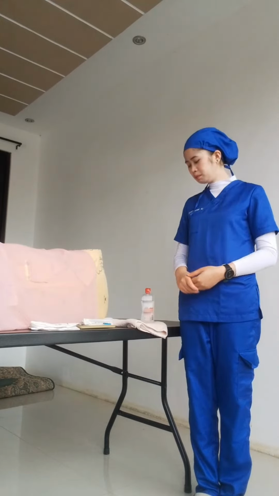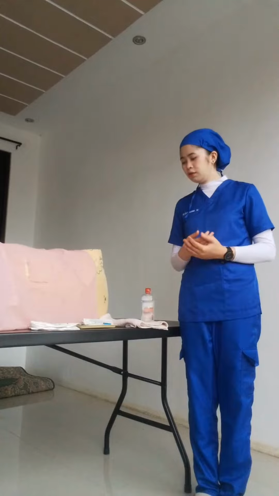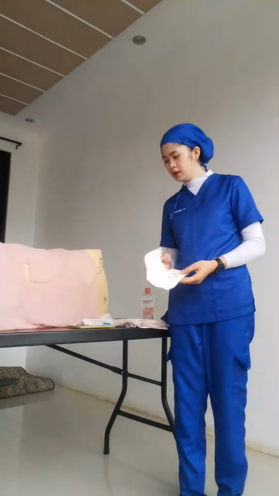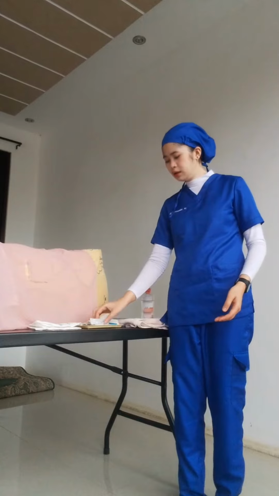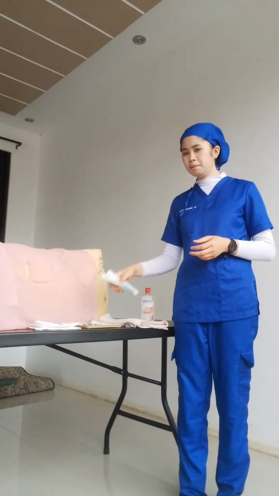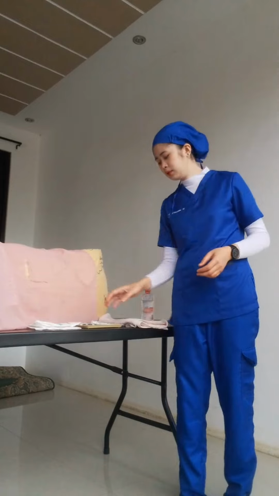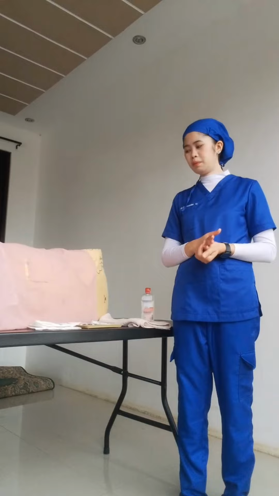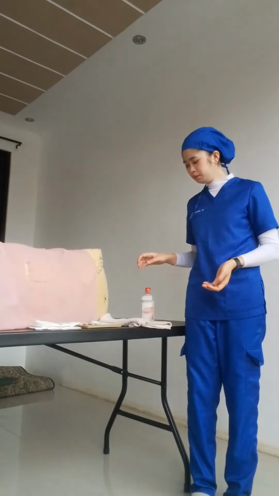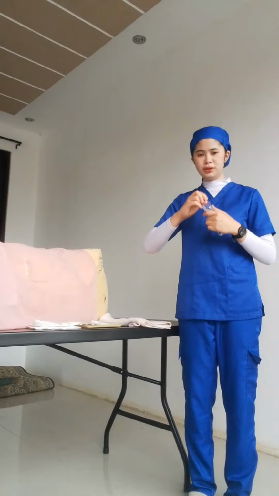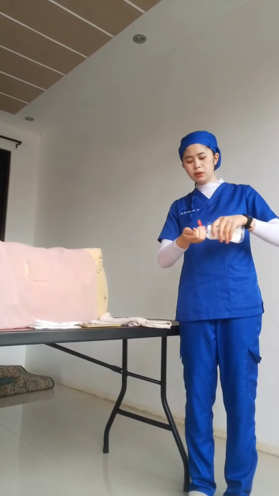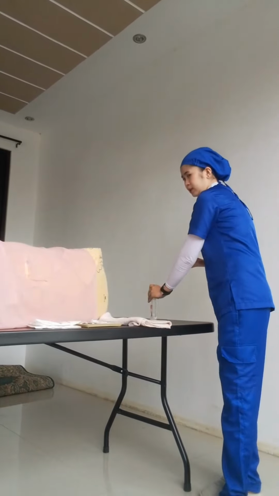purposes. So the equipment to be used are, first, the sterile gloves, the sterile tray, a 5 cc syringe needle, and also a treatment towel and a towel that is needed to do a puncture. Before we start the procedure, I am going to disinfect my hands with alcohol to minimize the spread of microorganisms.